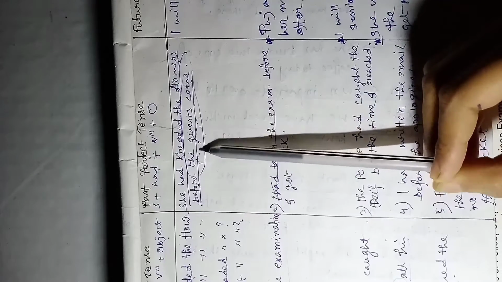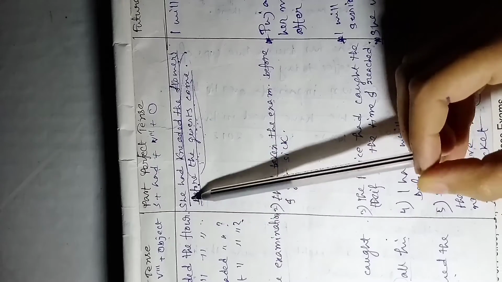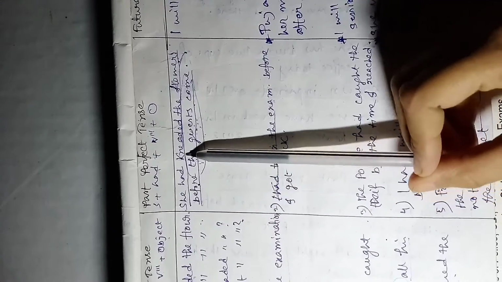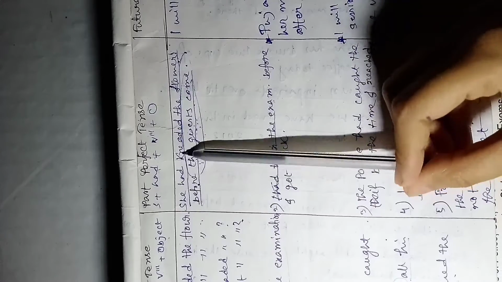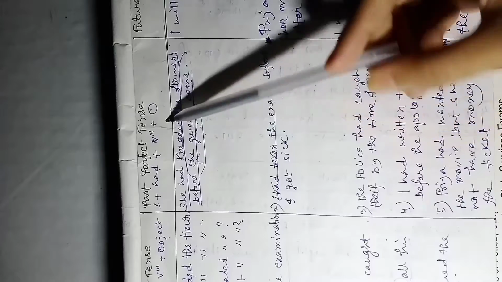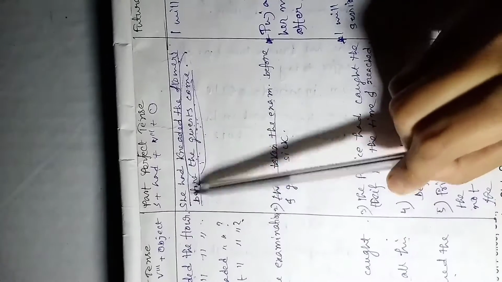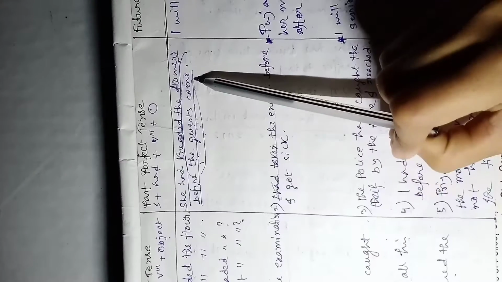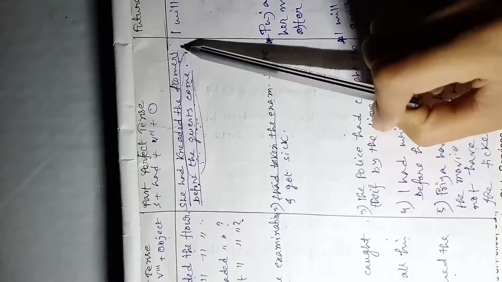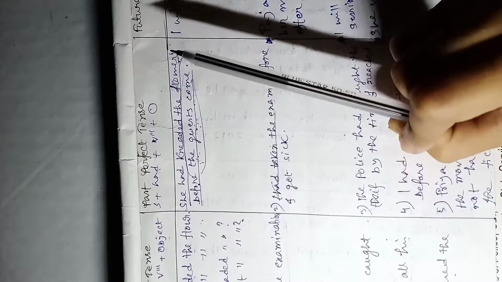But while you speak such types of sentences, just simply say both actions in the simple past tense. That means when I speak these sentences in spoken English, if I say, "She kneaded the flour before the guests came," then the sentence is correct.